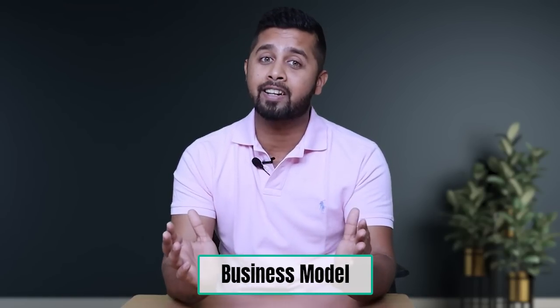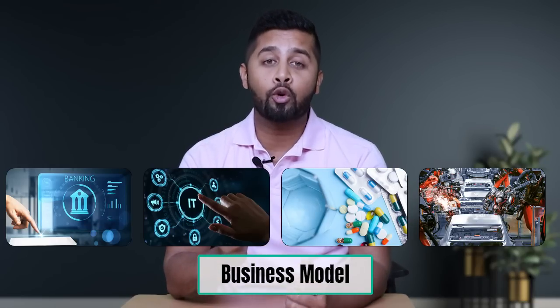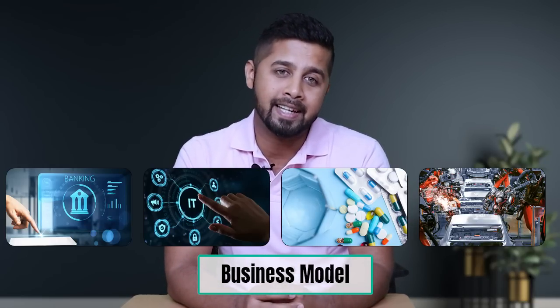To get a better understanding of valuation, you need to have a good clarity on the business model of various sectors like your banking, IT, pharma, manufacturing, and the growth prospect of each sector. And then you should know how to identify the competitive advantage of companies in each sector.